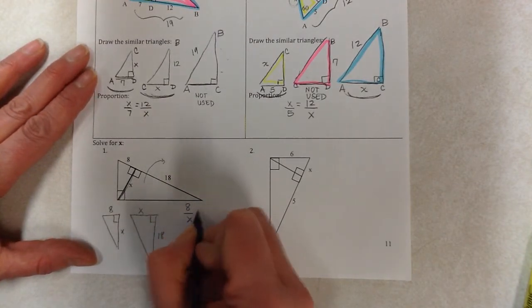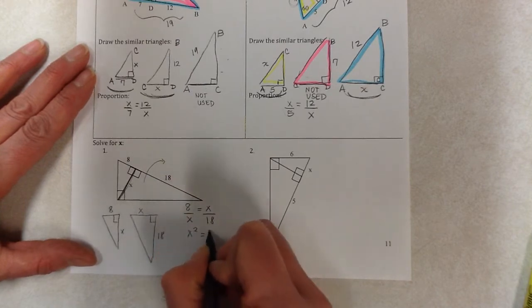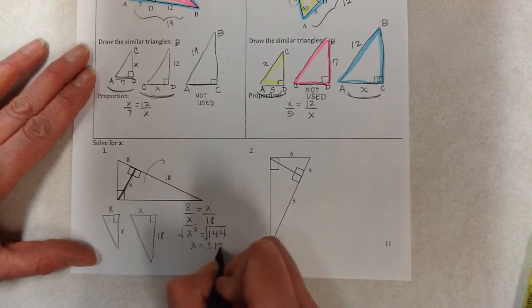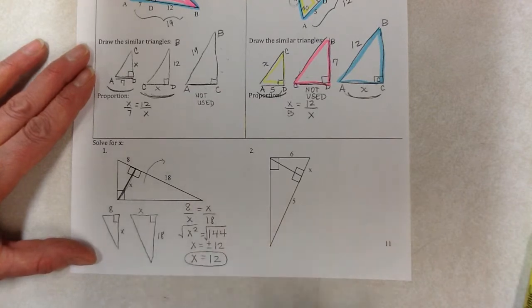So 8 over x equals x over 18. x squared equals 144. When I square root both sides to solve, I get x equals plus or minus 12, which gives me x equals 12 for my final answer.